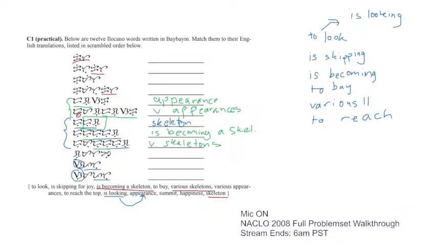Right, so this looks like some sort of plural indicator.